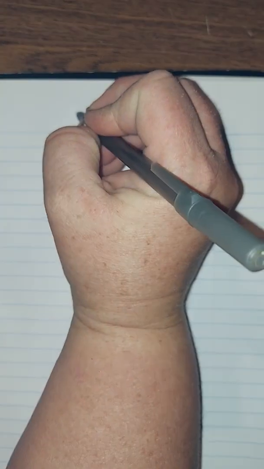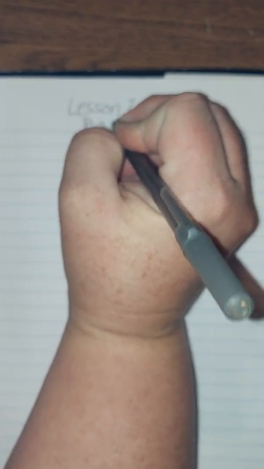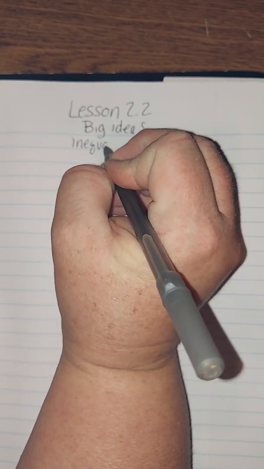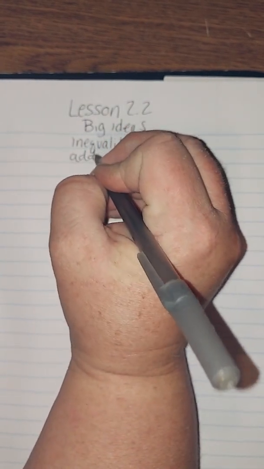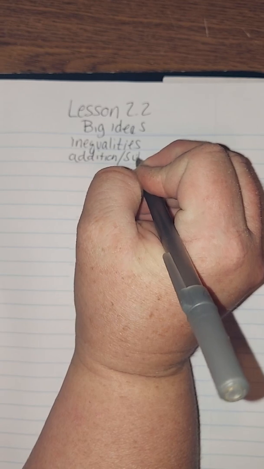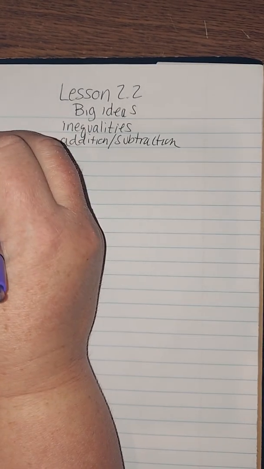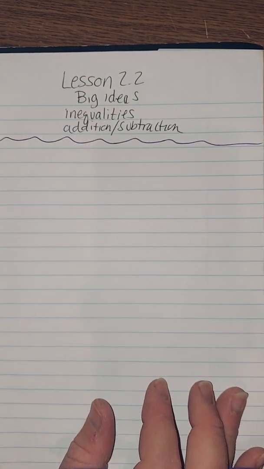Okay, friends, we're going to do lesson 2.2, Big Ideas. And we're still on inequalities. So we're going to focus on addition and subtraction. And this is not going to be bad, friends. It's actually pretty easy. It's the same as when we were solving equations.